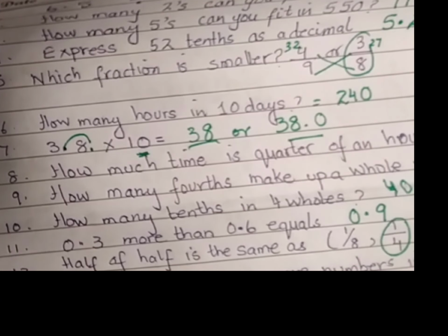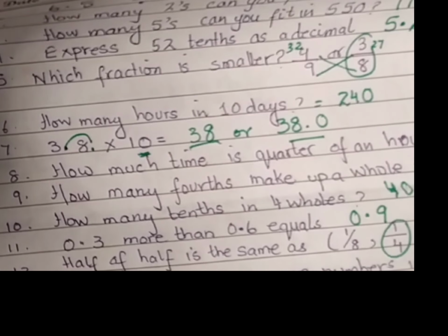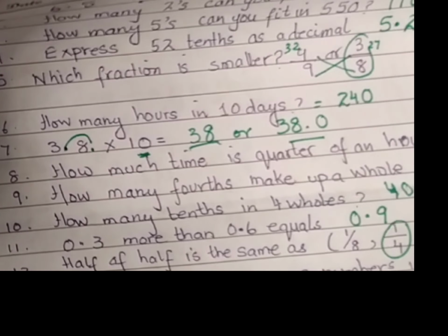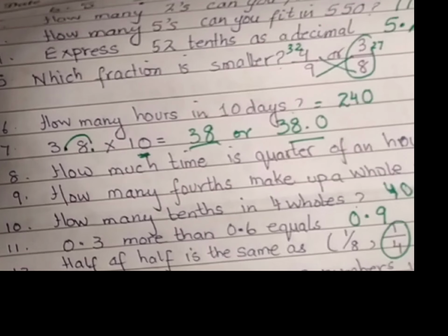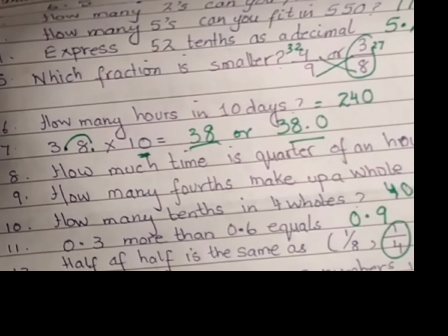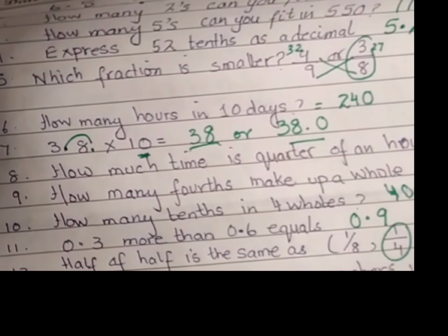Half of half is the same as. Again, I always love pizza, so I love to give an example of a pizza. A half a pizza is given to you, okay? Half of the pizza is given to you, but your mother is asking you to share that half pizza with your friend. Half of half. What happens here? It's a quarter, isn't it? If you make half and then again divide that half into another half, it makes it a quarter.